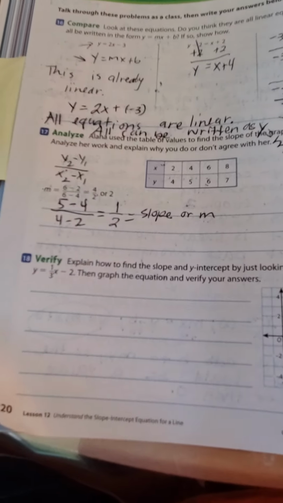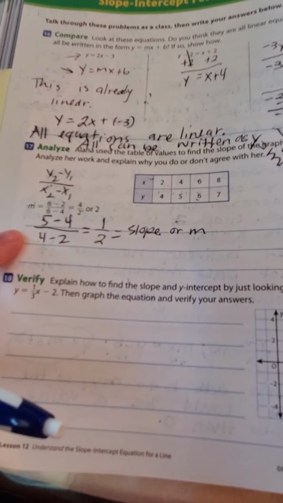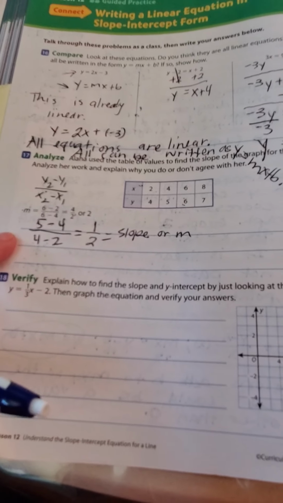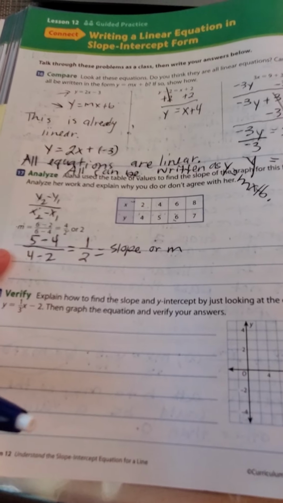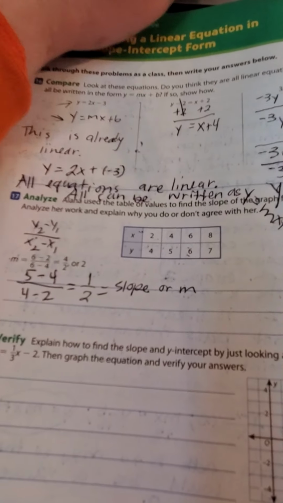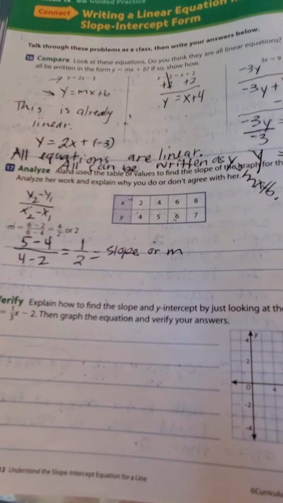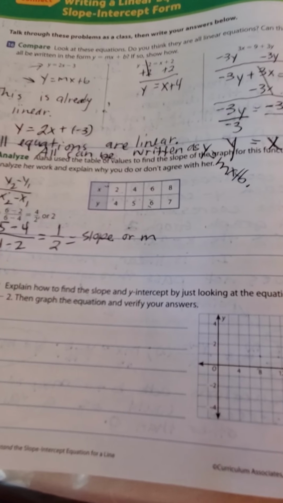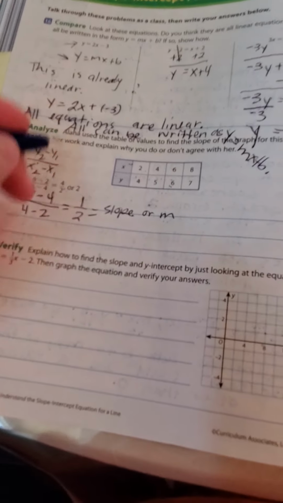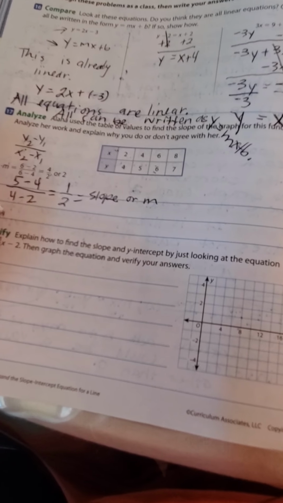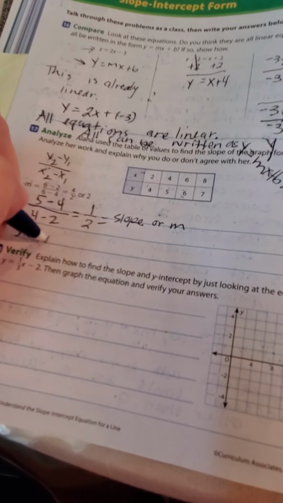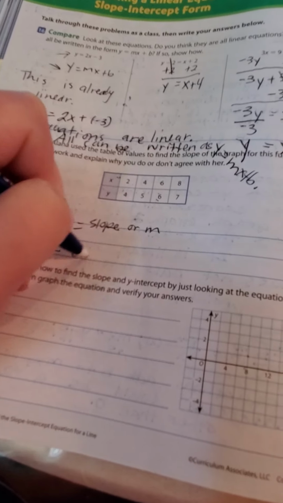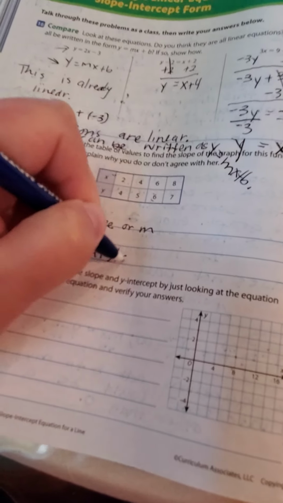Just from this, we know that she already made a mistake. So we can say she didn't use points that were right next to each other, or we could just say she made a mistake using her slope formula.